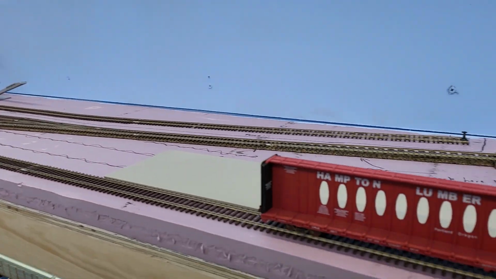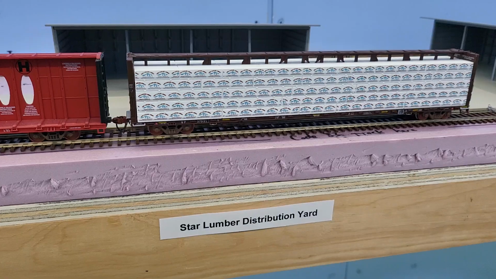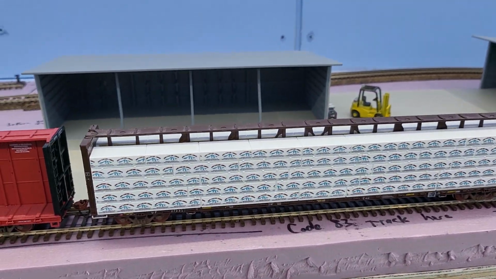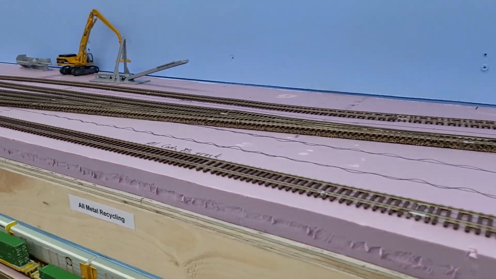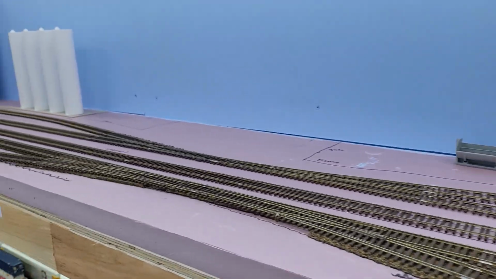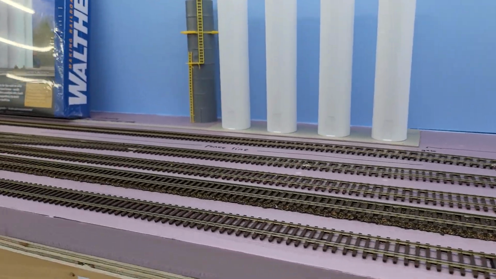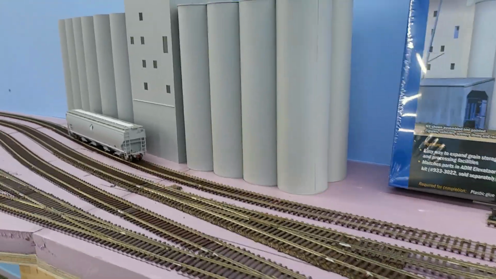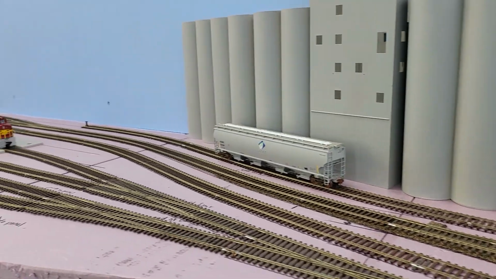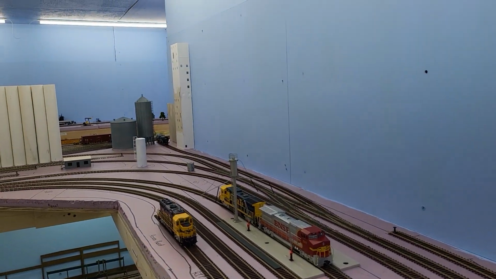And so what I've put here is Star Lumber Distribution Yard and All Metal Recycling and the Clean Harbors Refining Facility, Advent Mills or Ardent Mills, I'm not sure which one it is now. And down there we have Cargill.